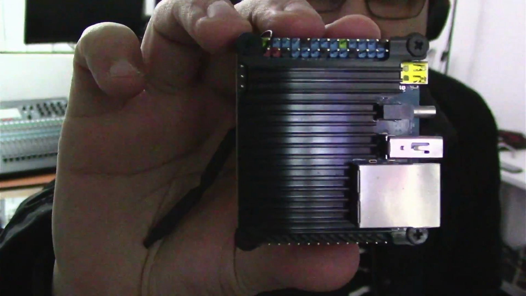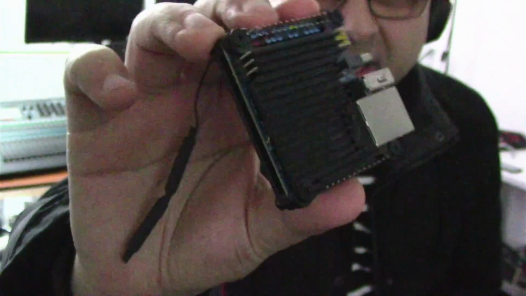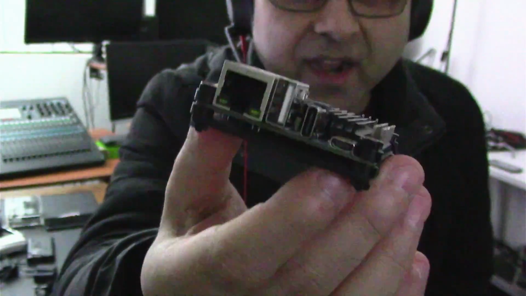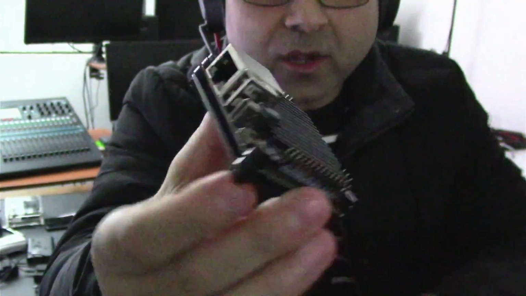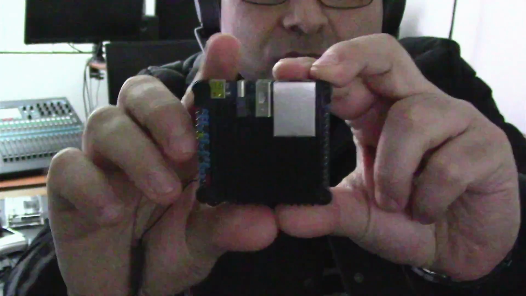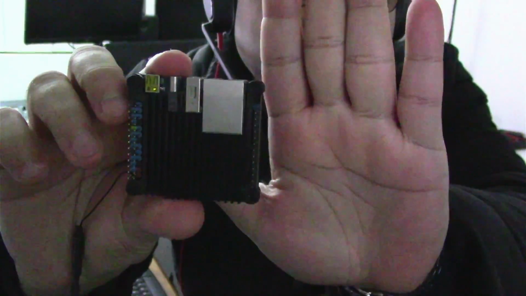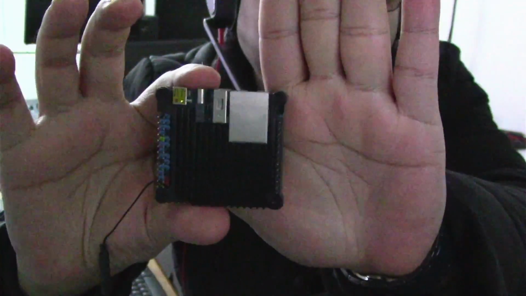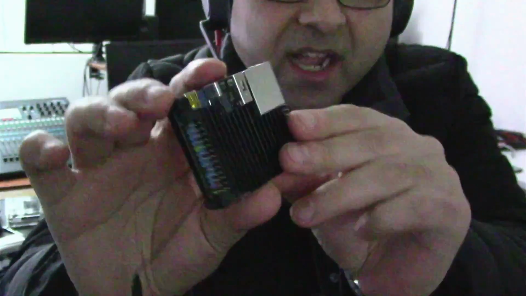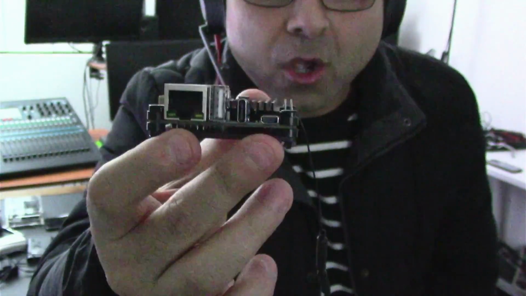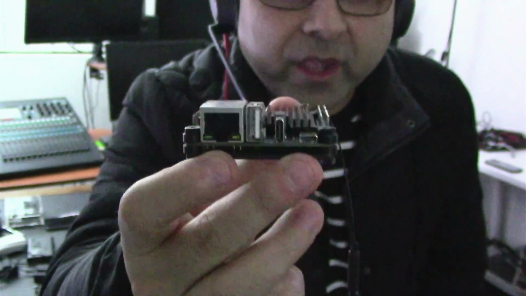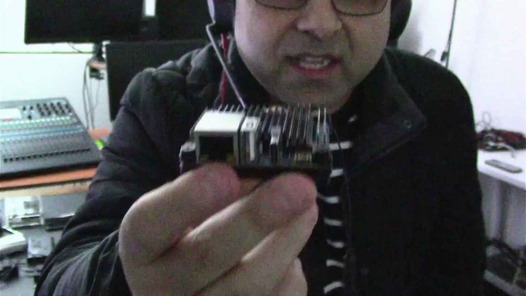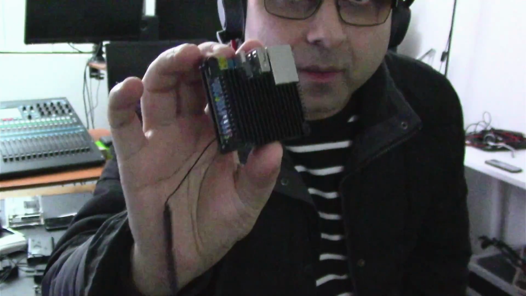What is this? This is a tiny computer. Look at the size of this thing. It is so small, it is literally the size of half my hand. It's got 4 CPU cores and 4 gigs of RAM. It runs on an SD card, but this is a tiny little computer.